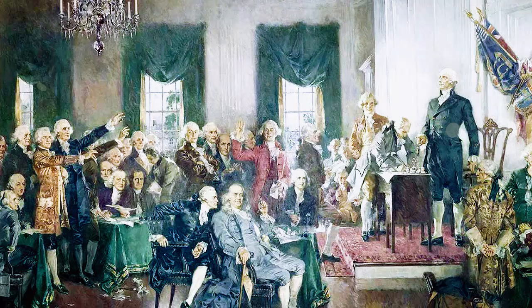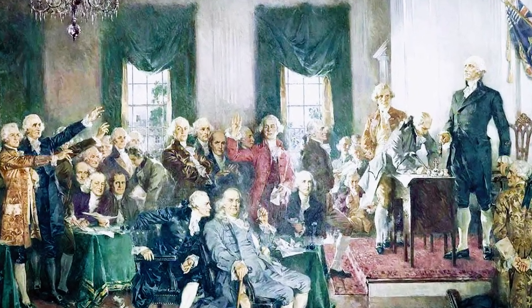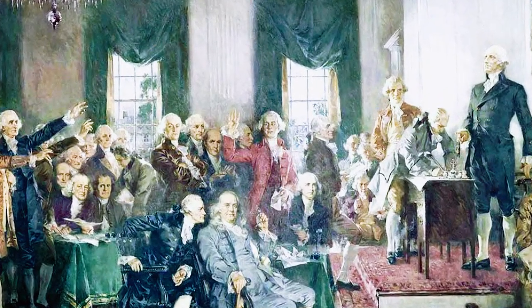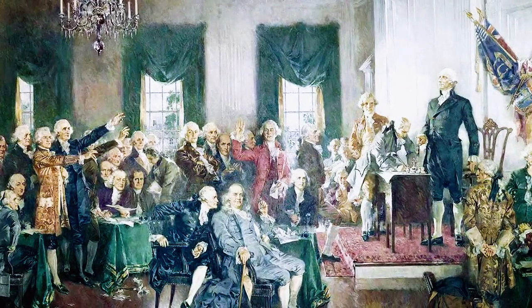On July 4, the Continental Congress voted to adopt the Declaration of Independence, drafted by a 5-man committee including Franklin and John Adams but written mainly by Jefferson.